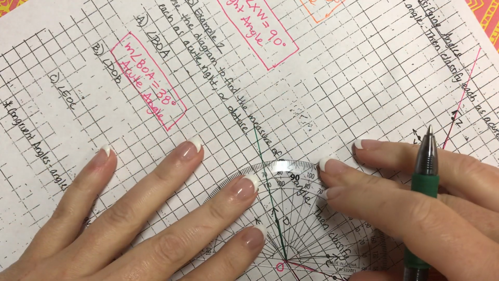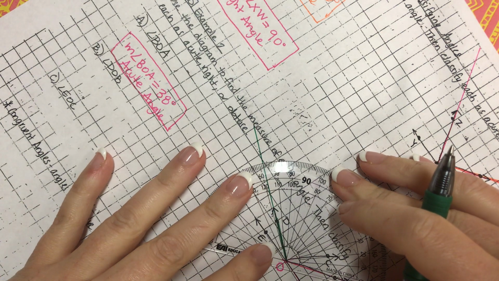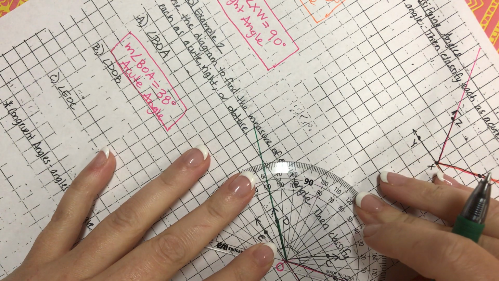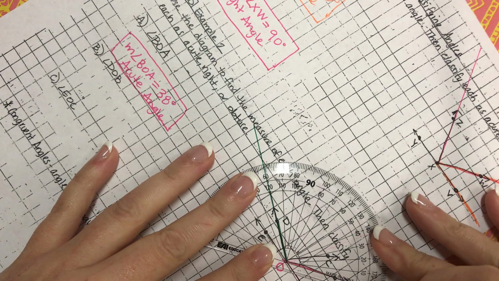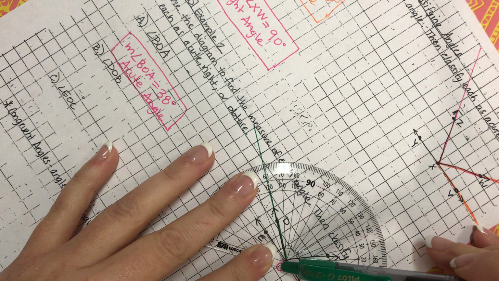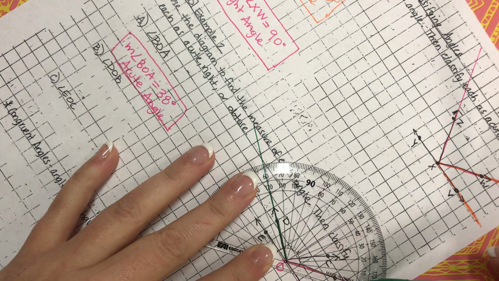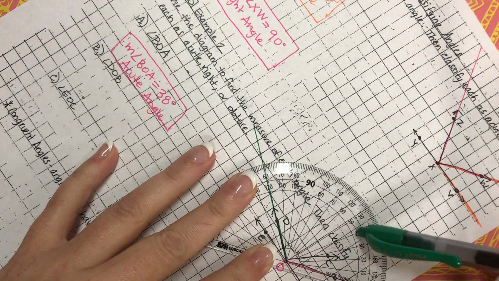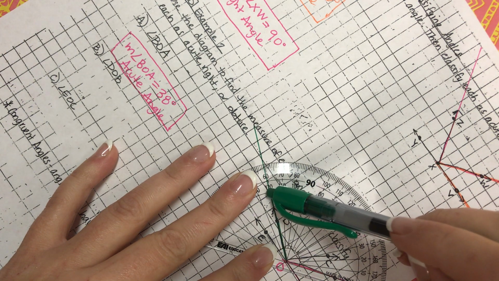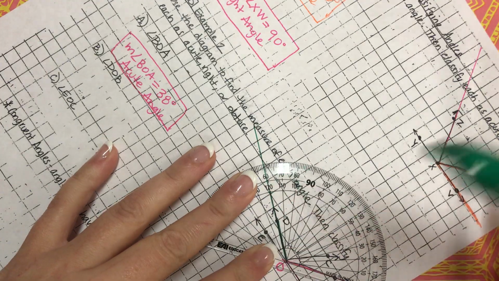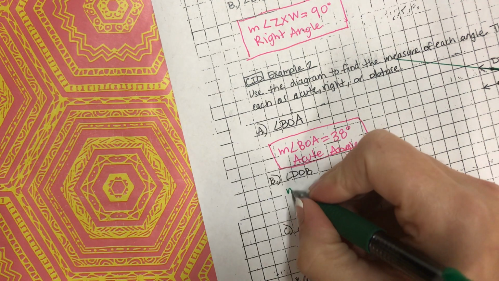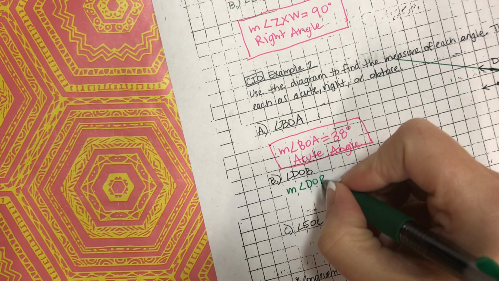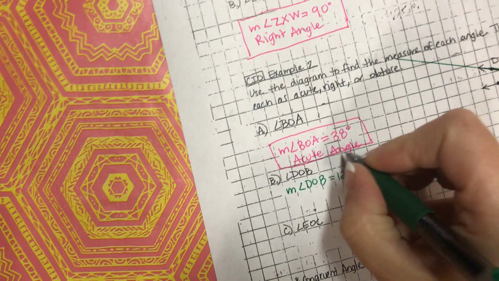I'm going to put my little thing right here on O, and then have this line go through 0 on this side, the pink side. So the vertex is there, and the line is going through here. If I count from here, 10, 20, 30, 40, 50, 60, 70, 80, all the way, it goes right there to 120. You see that green line going right through 120? That means the measure of angle DOB is equal to 120 degrees, which is what type of angle?